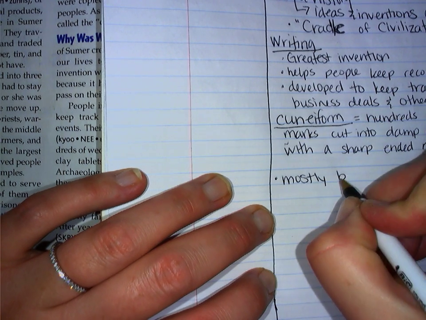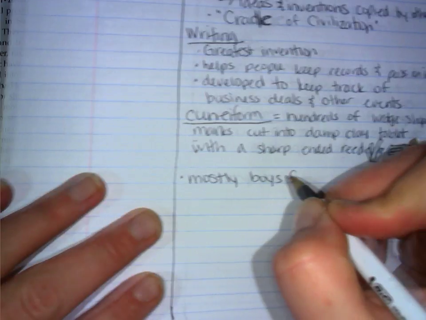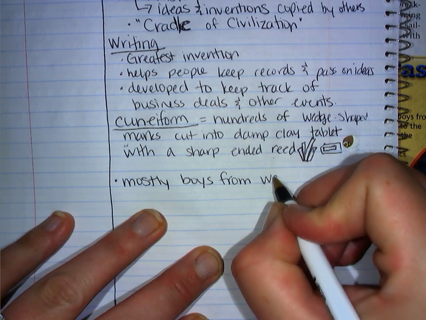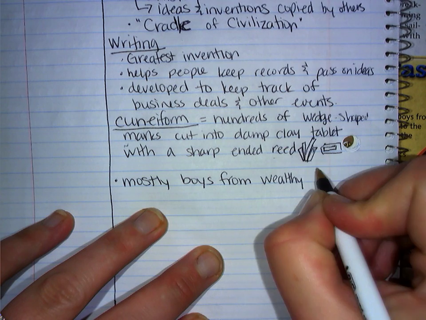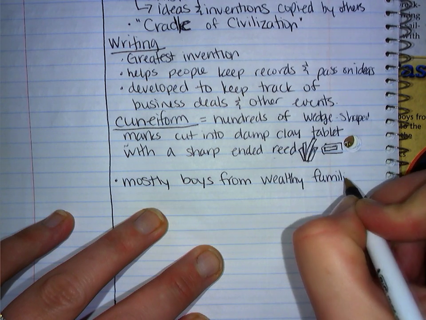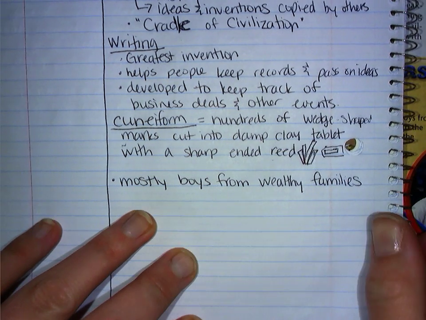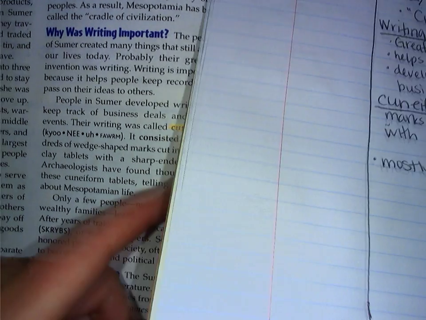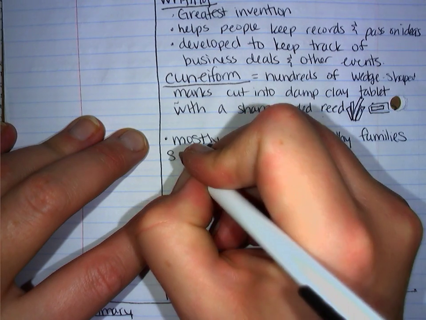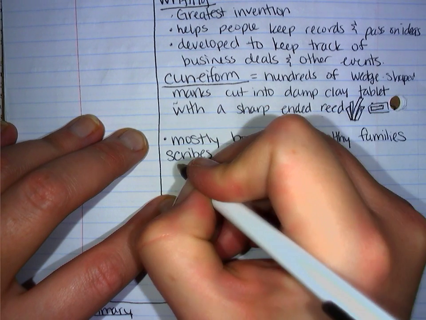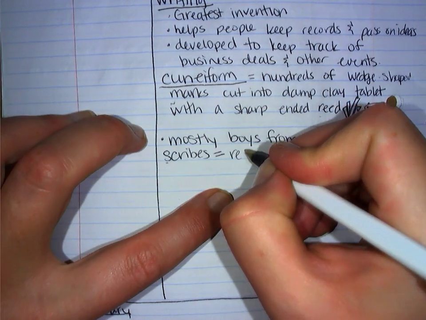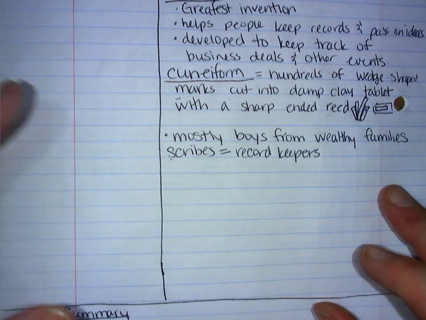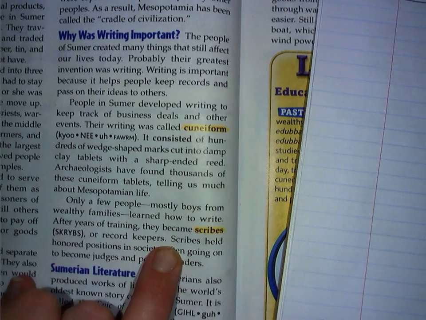Mostly boys from wealthy families. And what was the name of the job that they got? Scribes. They became scribes or record keepers. Okay, and it was kind of a prestigious job, it sounds like.